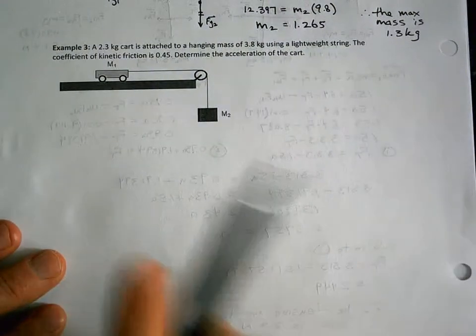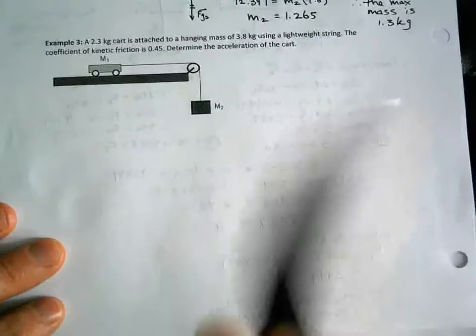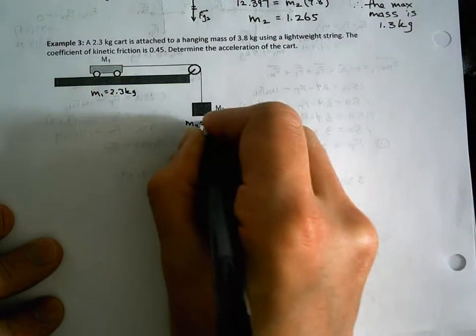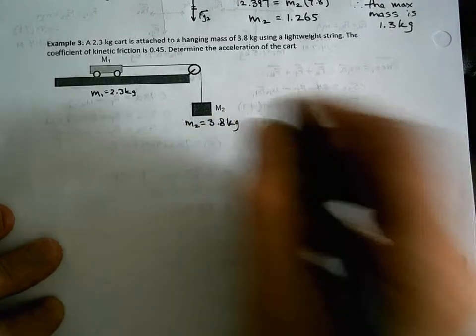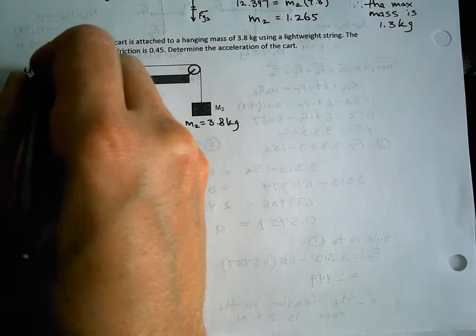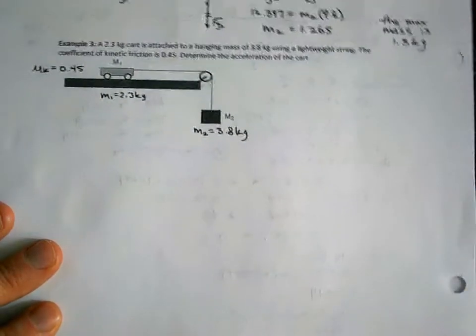Which leads us to our last question, which is question 3. A 2.3 kilogram cart is attached to a hanging mass of 3.8 kilograms. Okay, so M1 is equal to 2.3 kilograms. M2 is equal to 3.8 kilograms. The coefficient of kinetic friction is 0.45. Determine the acceleration of the cart.